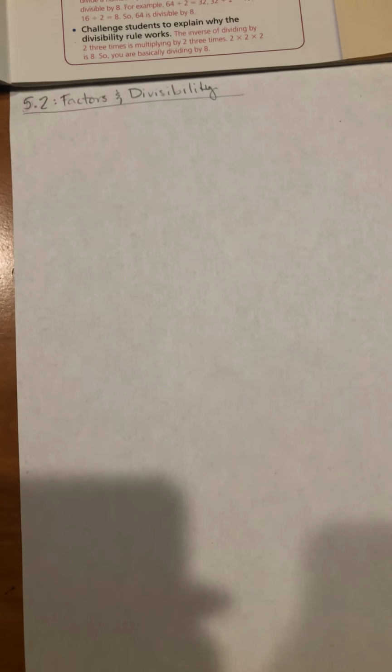In 5.2, we're looking at factors and divisibility. To help make things a little easier as we go through and say, okay, is 1 a factor? Is 2 a factor? Is 3 a factor? Some of those things help speed things up so we don't necessarily have to do long division for every single problem. Now we will still have to. The divisibility rules don't work with all numbers that we might consider a factor.